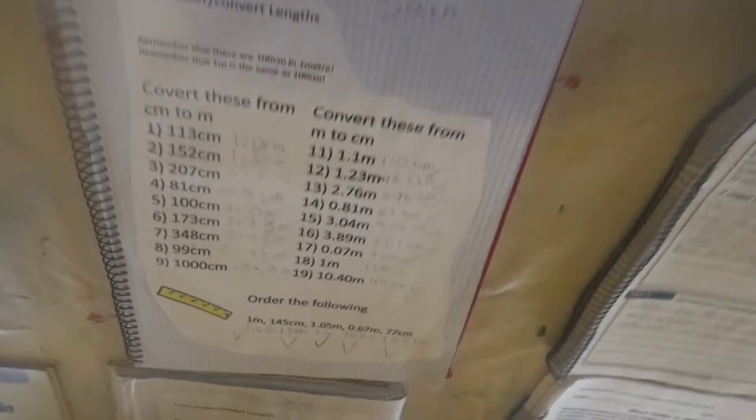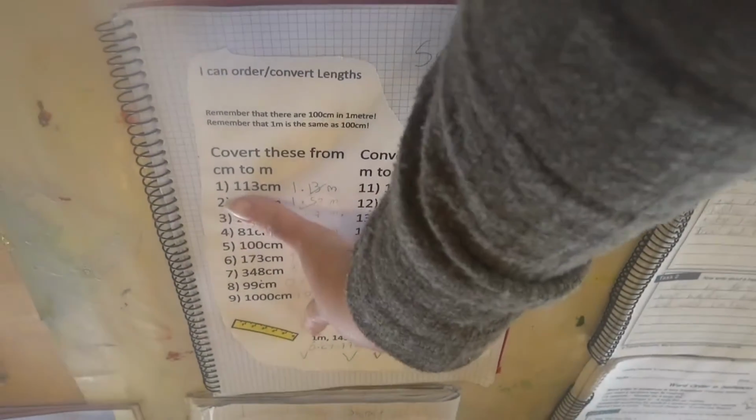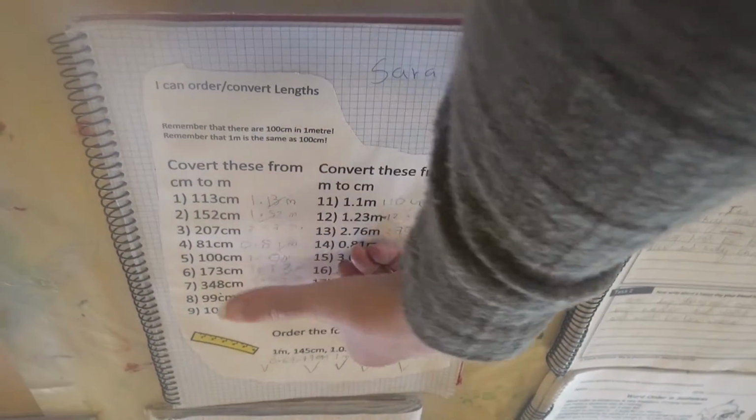Metres, okay. So we had to make a point of using the correct unit of measure. Yeah. Okay, because that's important in our recording. And you both did really well with it. You also had to order some amounts from smallest to biggest. And that was a challenge for you because you weren't used to it.